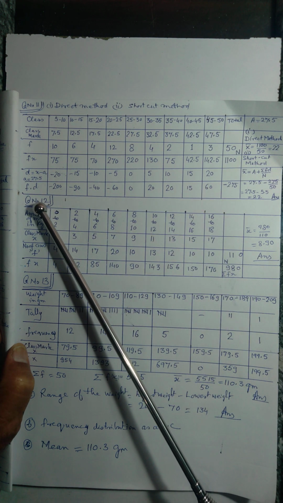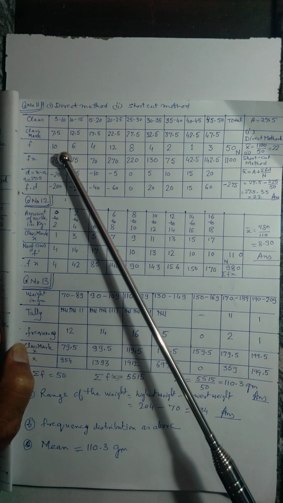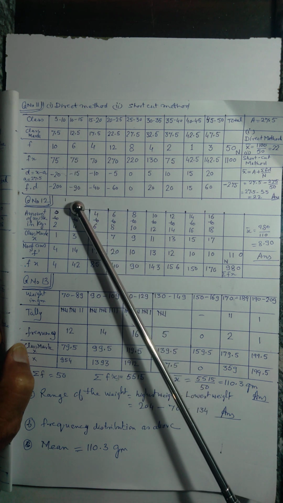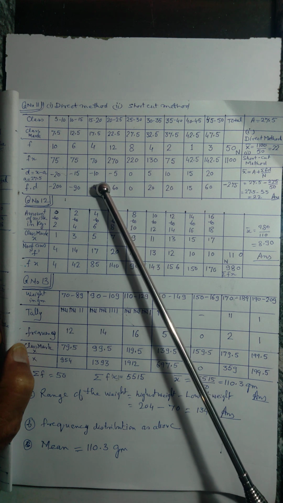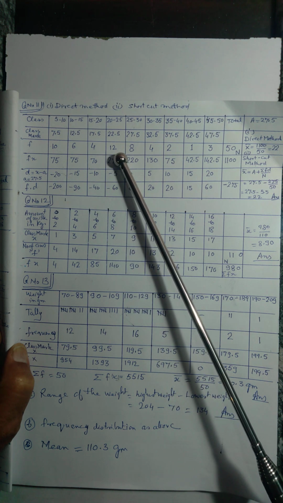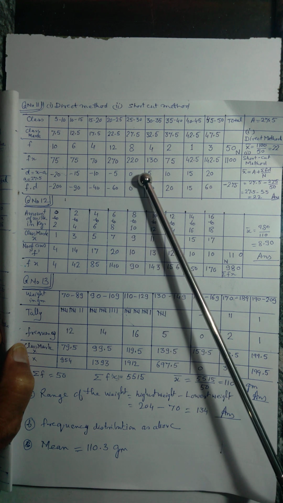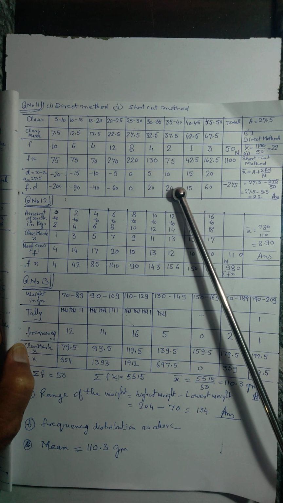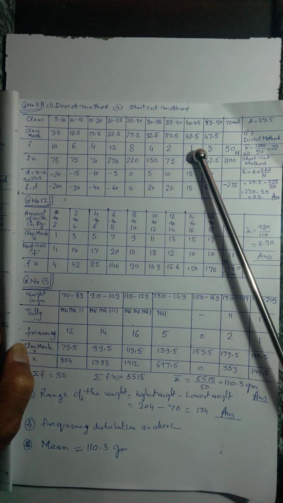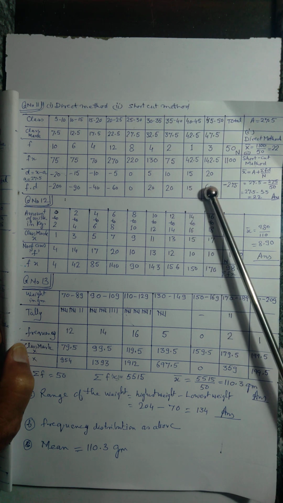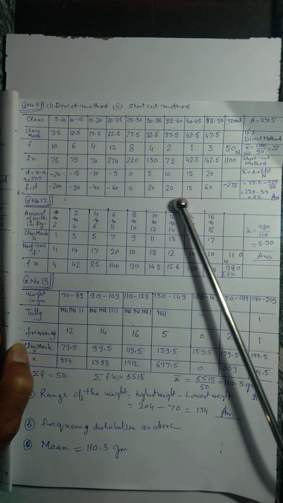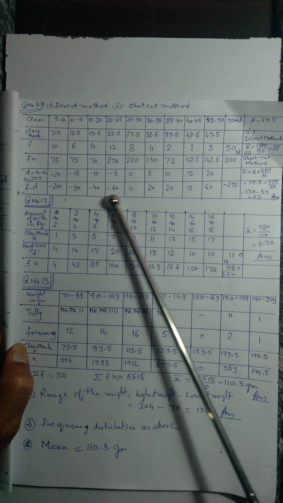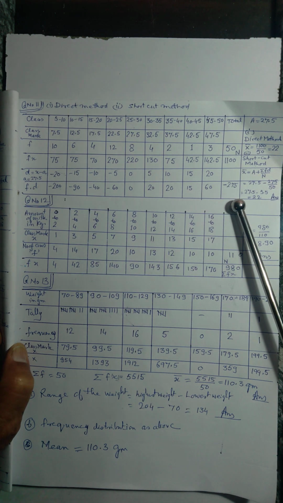Now come to the fd, meaning frequency into deviation. 10 into minus 20, that is minus 200. 6 into minus 15, that is minus 90. 4 into minus 10, that is minus 40. 12 into minus 5, that is minus 60. 8 into 0, that is 0. 4 into 5, that is 20. 2 into 10, that is 20. 1 into 15, that is 15. 3 into 20, that is 60. So summation of fd, the product of frequency and deviation, will be minus 275.